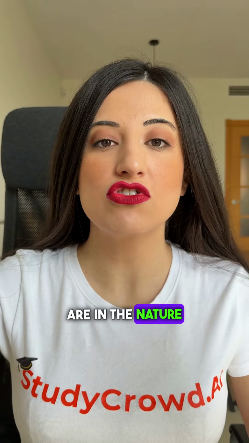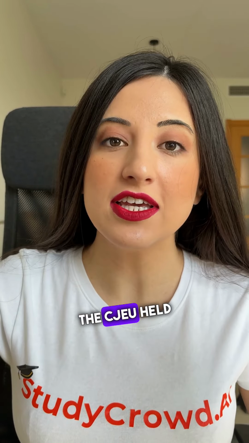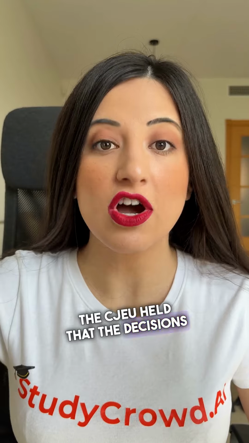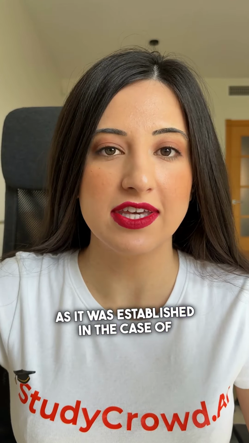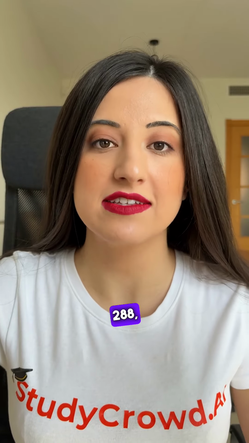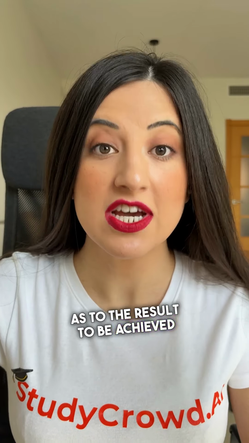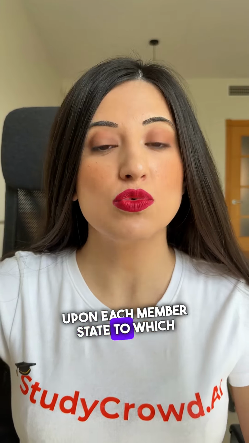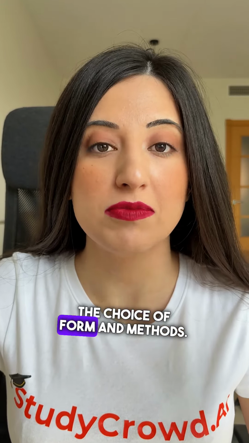Decisions are in the nature of executive acts addressed to the member states. The CJEU held that decisions are capable of having a direct effect, as was established in the case of Grad versus Finanzamt. On the other hand, according to Article 288, a directive is binding as to the result to be achieved upon each member state to which it is addressed, but shall leave to the national authorities the choice of form and methods.